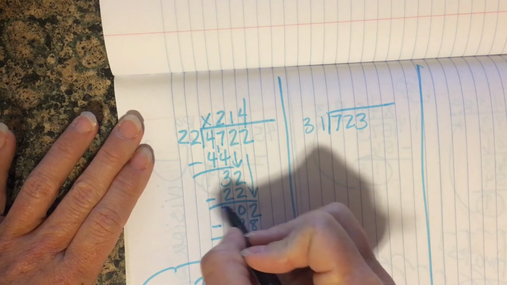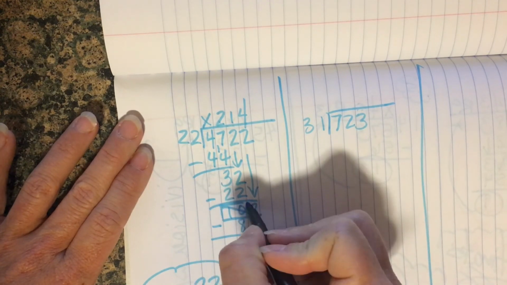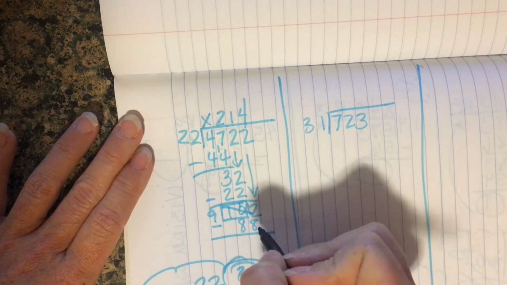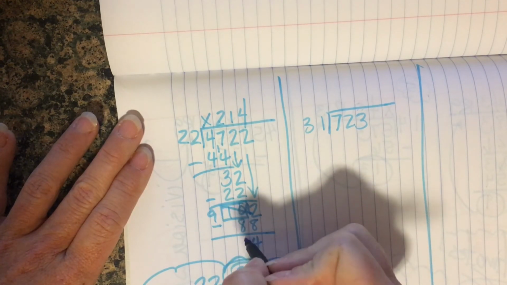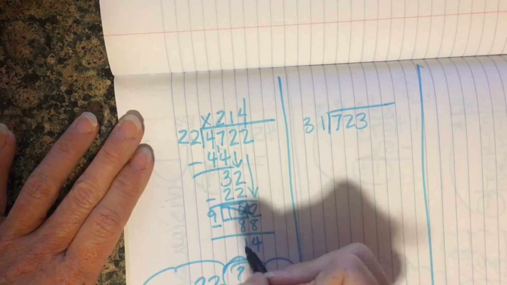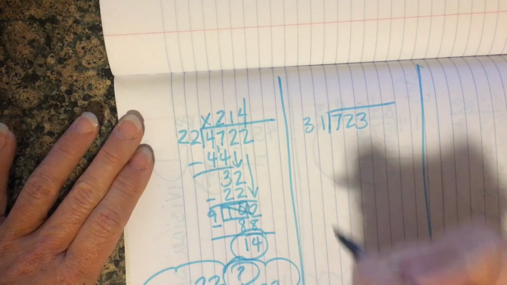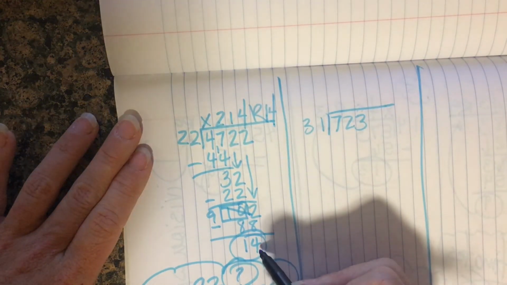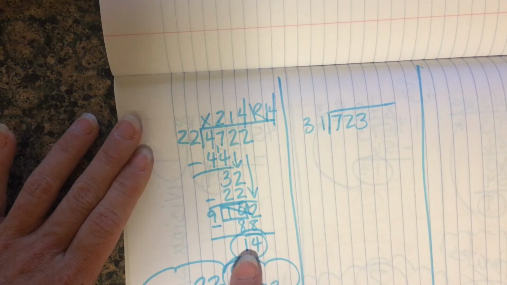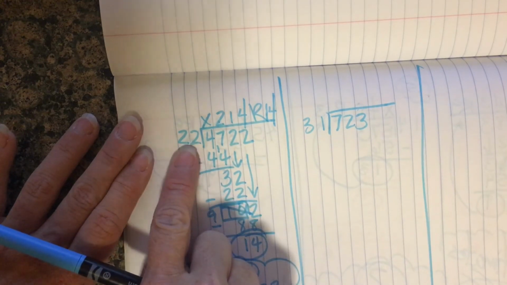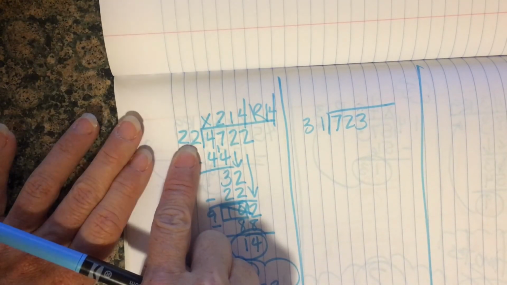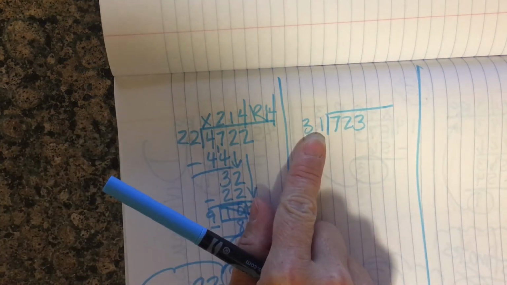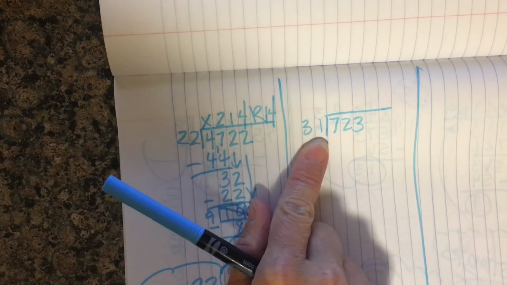I'm going to subtract. I like boxing this 10 and making it a 9 when I've got them side by side. 12 minus 8 is 4, 9 minus 8 is 1. And I have 14 as a remainder. A lot of kids will say, well, I can't have a remainder that big. Your remainder can be up to 21, so don't think that. When you have bigger divisors, this 31 here, I could have a remainder up to 30.